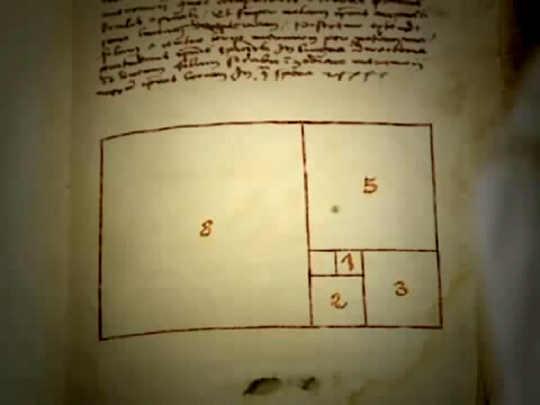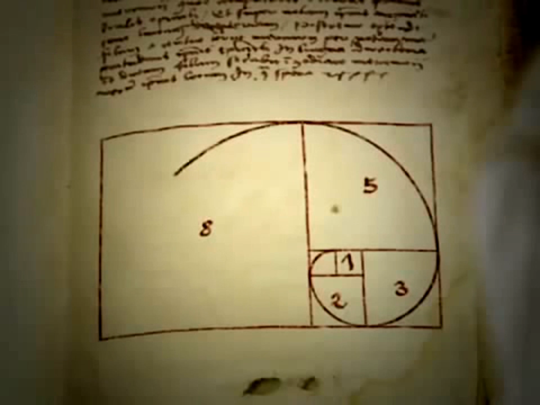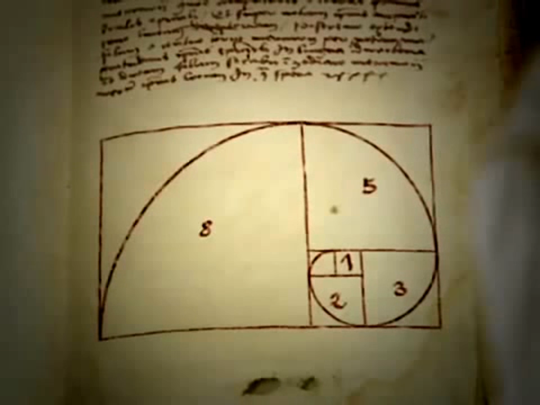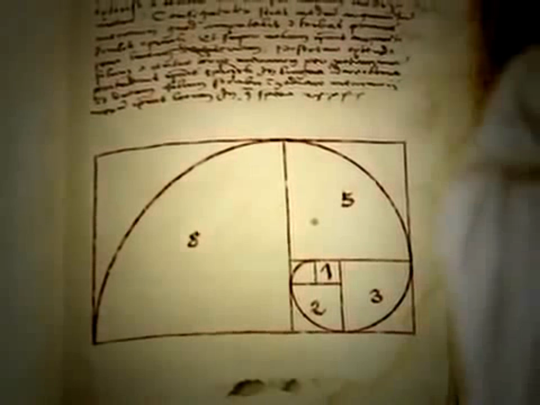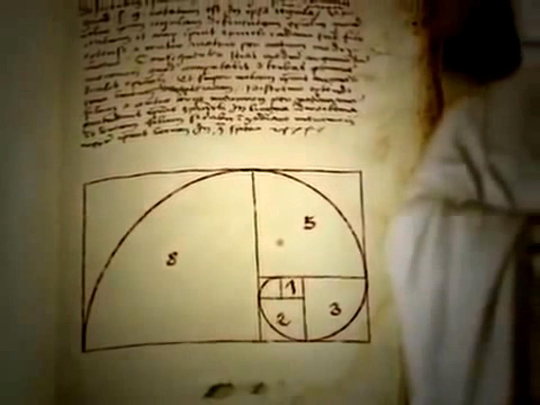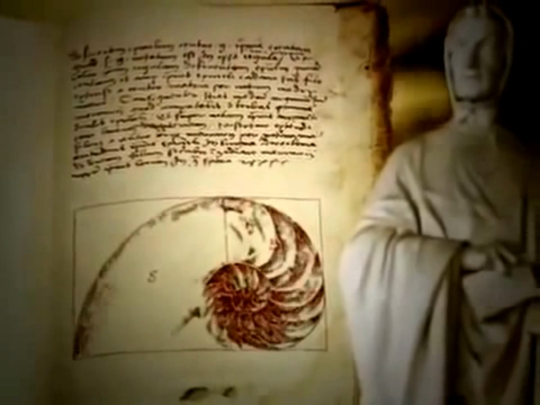It is not difficult to recognize the numbers of the Fibonacci sequence. Now we draw a quadrant in each square. The result is a spiral called the Fibonacci spiral. It can be clearly seen in the shell of the nautilus.